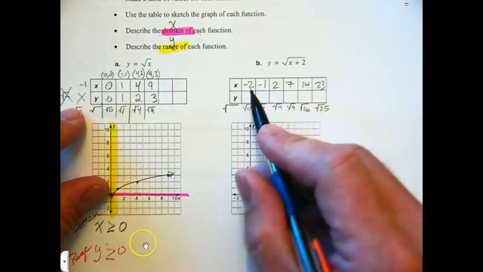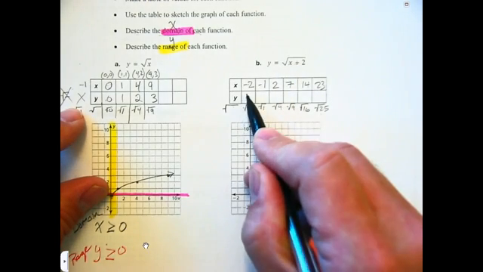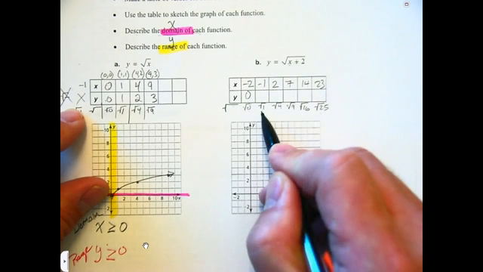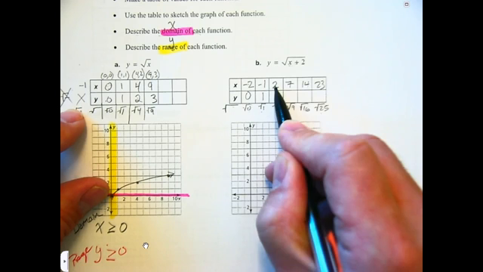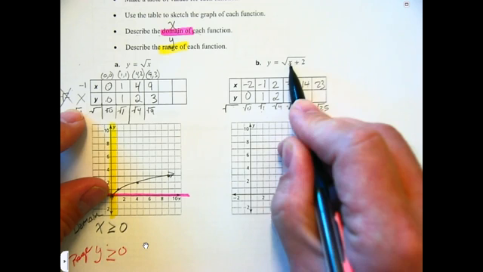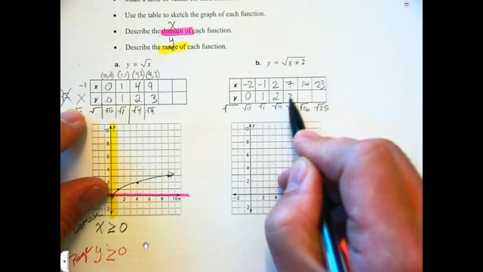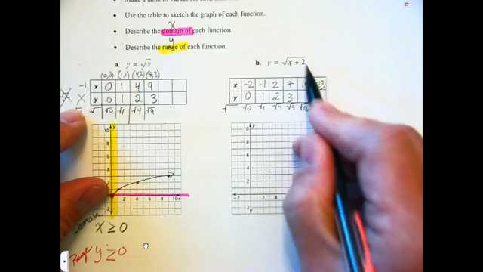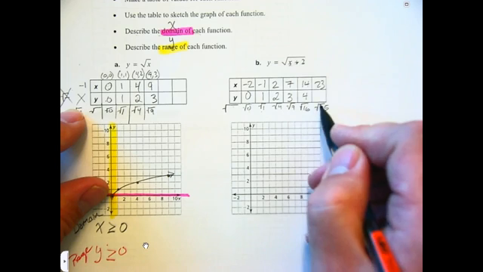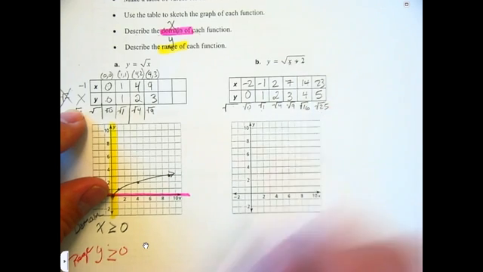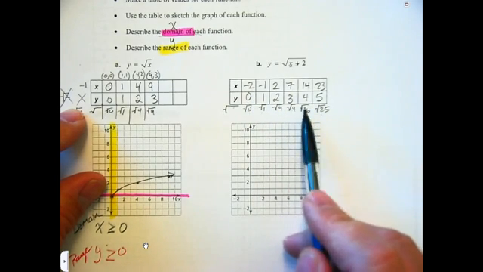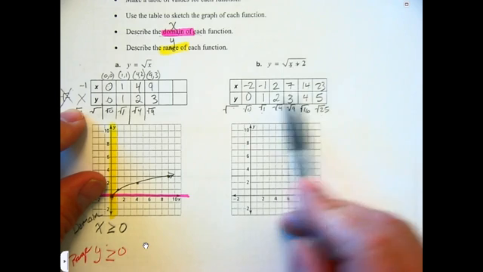Okay, now by doing that, negative 2 plus 2 is 0, and root of 0 is 0. Negative 1 plus 2 is 1, and the root of 1 is 1. 2 plus 2 is 4, and the root of 4 is 2. 7 plus 2 is 9, the root of 9 is 3. 14 plus 2 is 16, and the root of 16 is 4. And 23 plus 2 is 25, and the root of 25 is 5. It's kind of weird. Like, if you start noticing, look at your y values. Those are the ones that go up by 1s. And your x's are doing the goofy stuff, right?